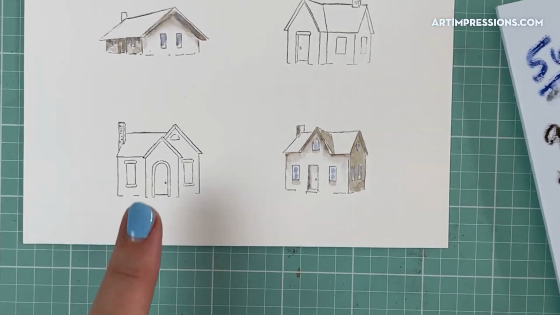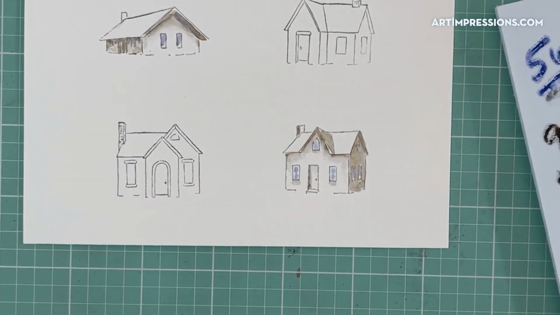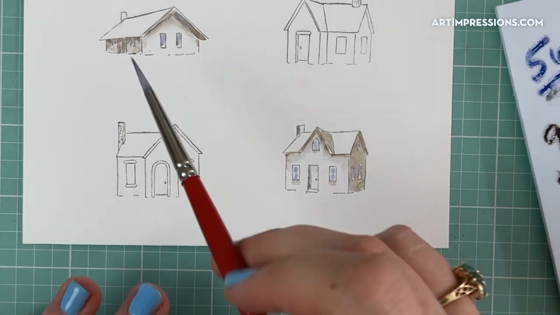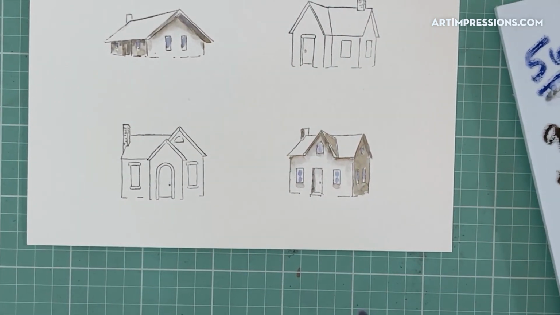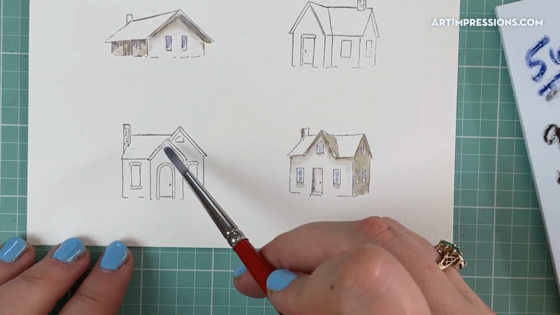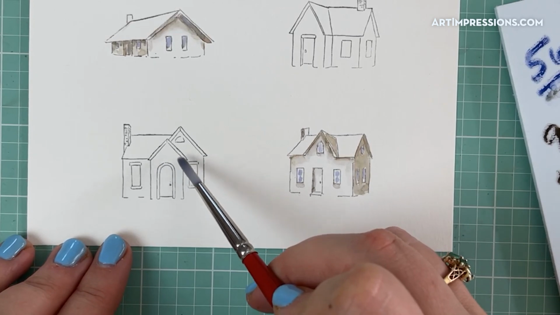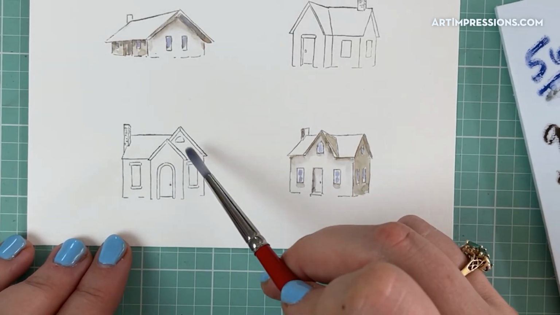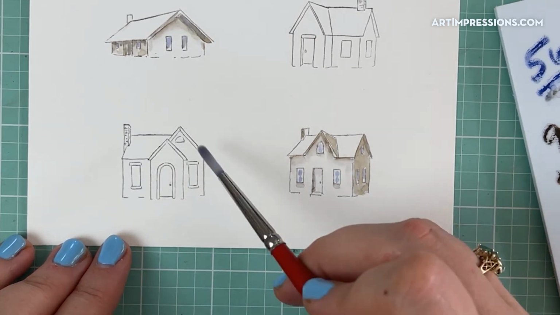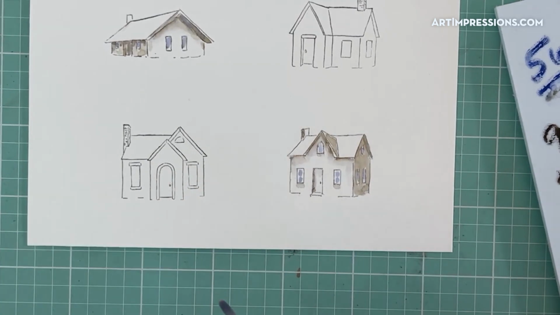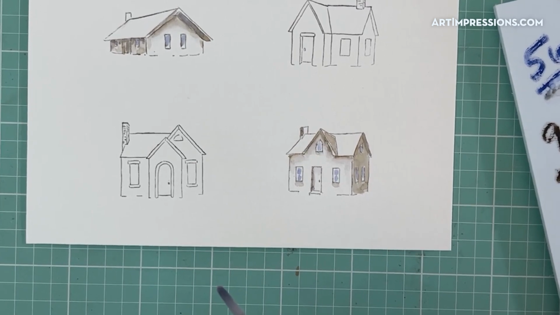And we are going to do this one. So you can see there's no small, obvious place to put your shadow. So what I would do on this one is highlight this front area on the house, and then you're actually going to shadow in the back. So these two areas right here, I'm going to shadow in.